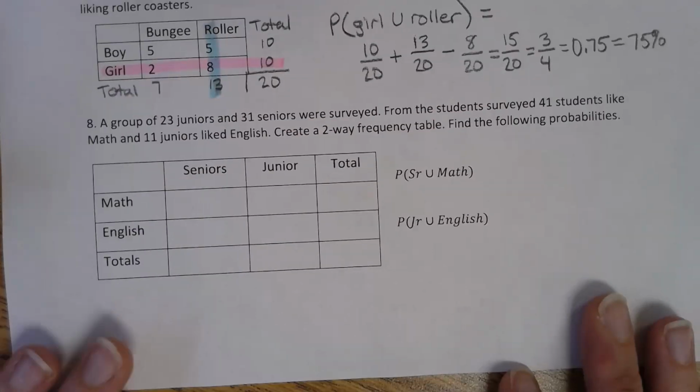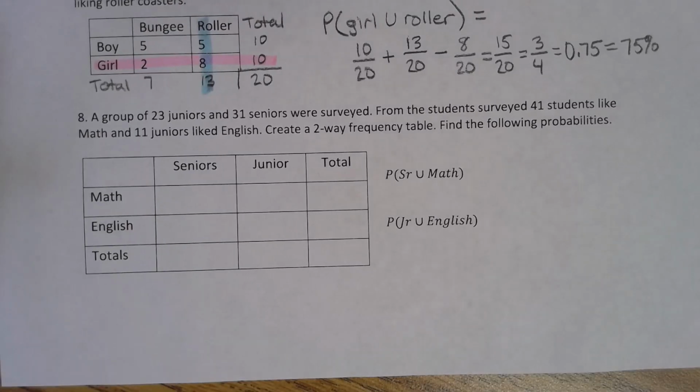Let's take a look at this last one here. We have a group of 23 juniors and 31 seniors that are surveyed. From the students surveyed, 41 students like math and 11 juniors like English. We'll need to create a two-way frequency table before we can actually find our probability. So it gave us some information, but we will have to set up the frequency table on our own.